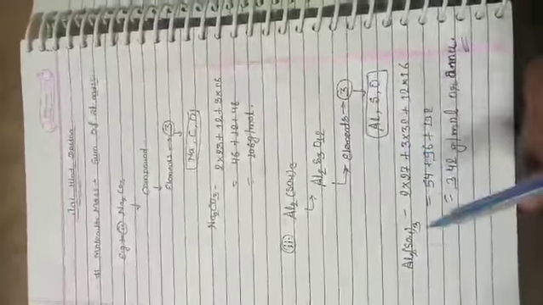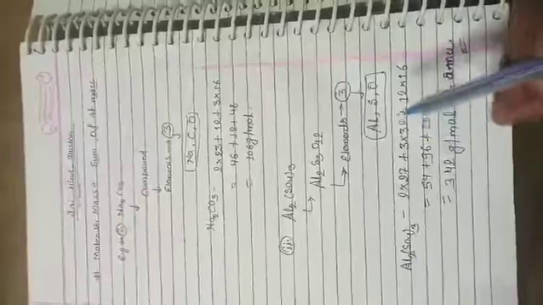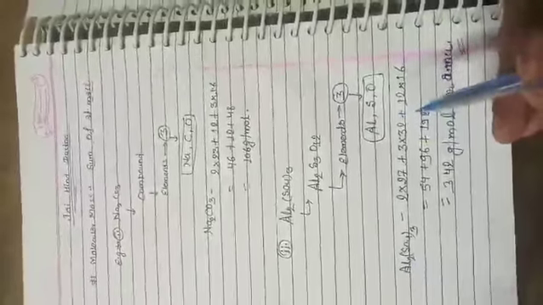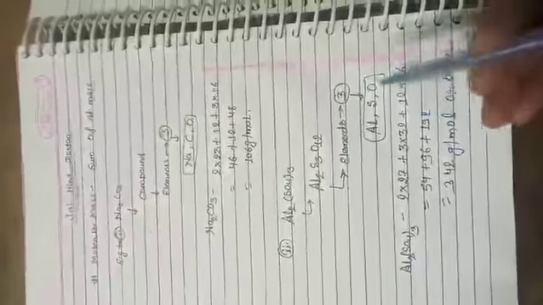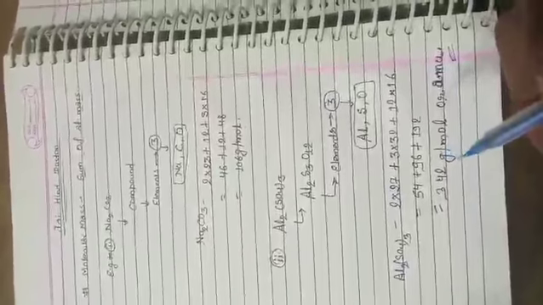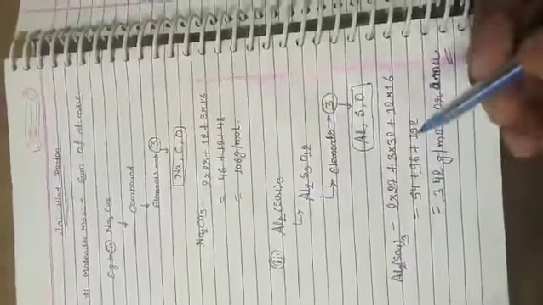Here we can see that aluminum has two atoms and its atomic mass is 27, and sulfur has three atoms and its atomic mass is 32, and oxygen has 12 atoms and its atomic mass is 16. Now by further multiplying it we get 54 plus 96 plus 192, and its molecular mass at last is 342 gram per mole, or AMU, atomic mass unit.